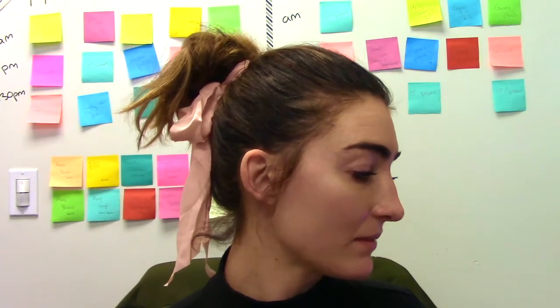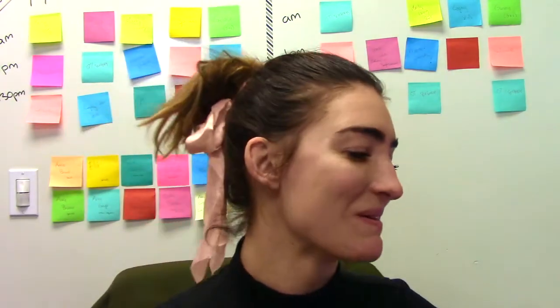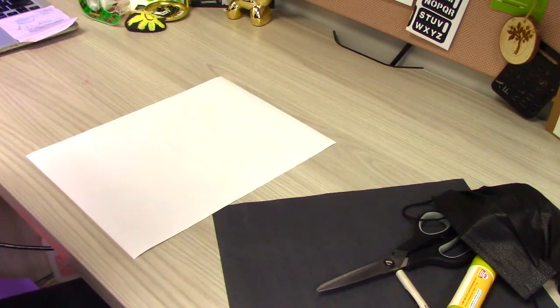We're going to also grab our black paper, our scissors, and then really everything but our second white sheet of paper. So we'll need our straight edge, scissors, and black paper. So let's grab those things and let's get started. All right, so we have our white sheet of paper in front of us.